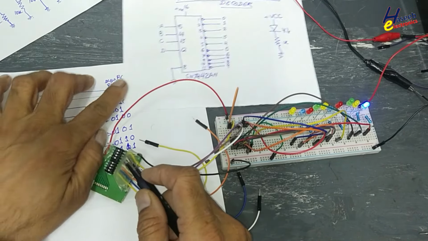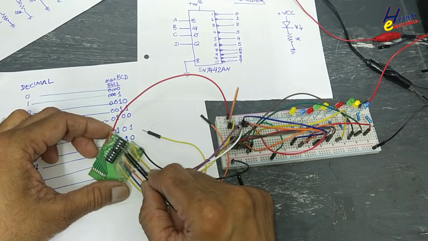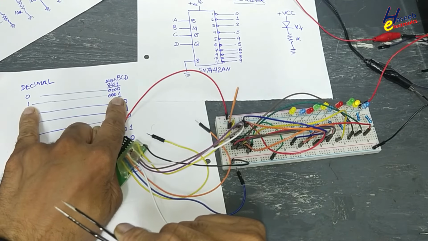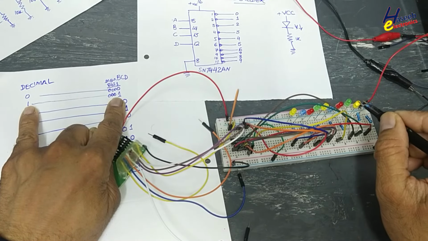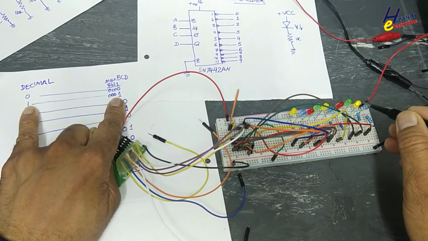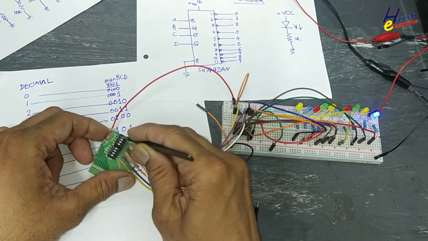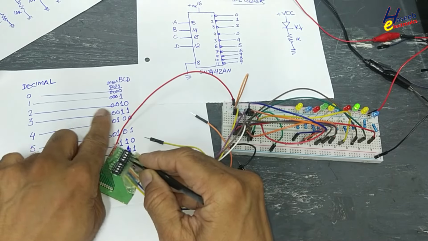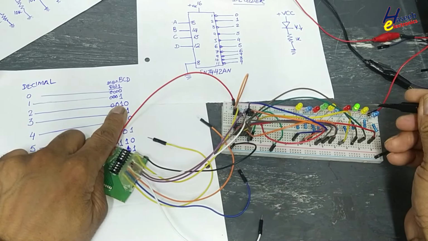If I turn on the first bit high, that is 0001, equal to decimal 1, output LED decimal 1, that is LED number 2, is now illuminated. Now if I turn bit number 2 high, that is 0010, this LED is on.